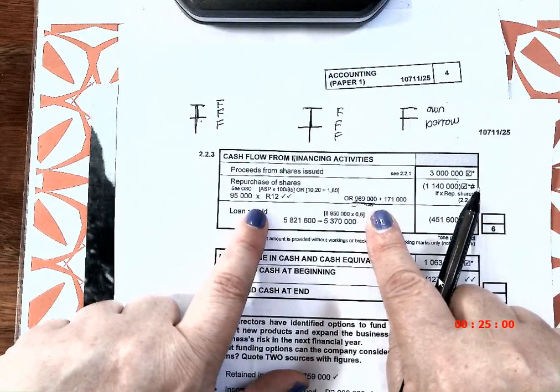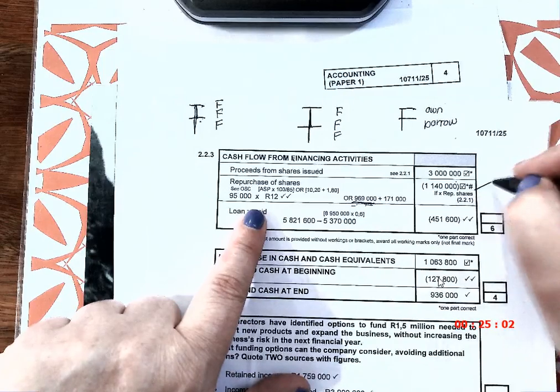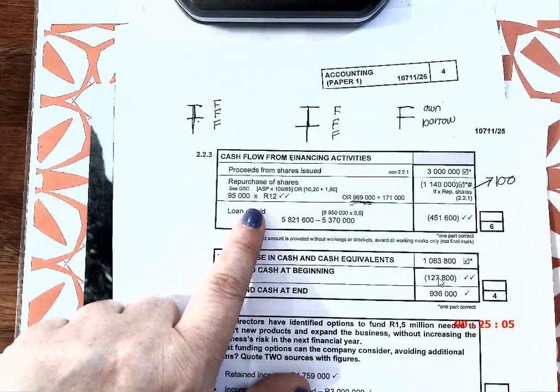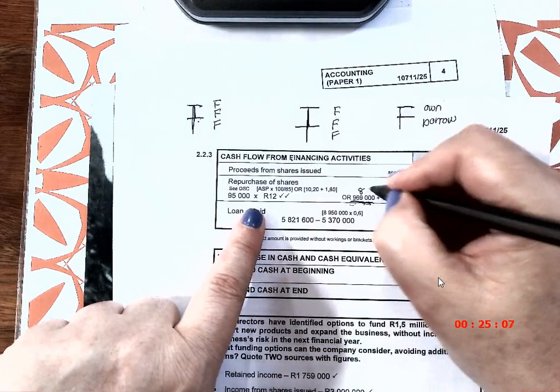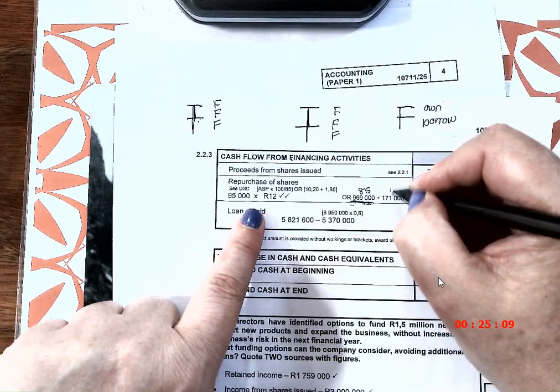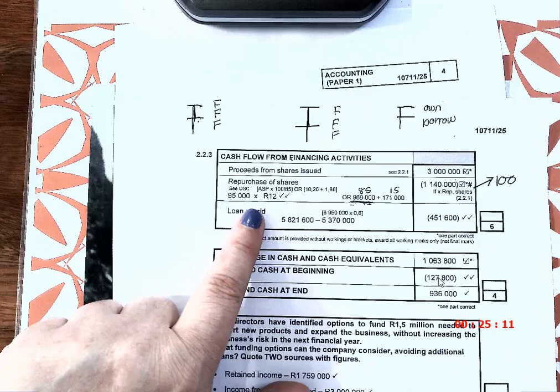Just know the one I want here is the 100. This is the 85. This is the 15. Does it make sense? Okay.